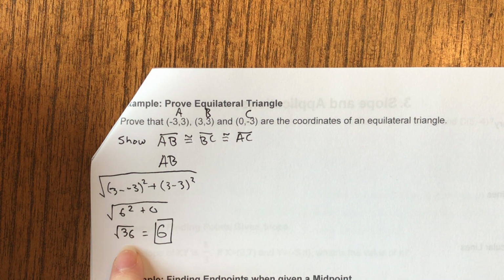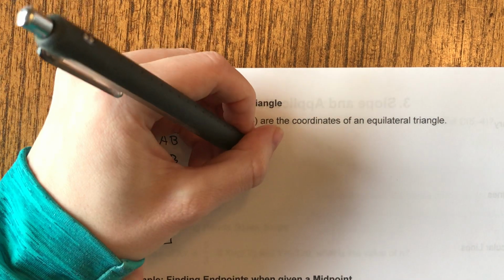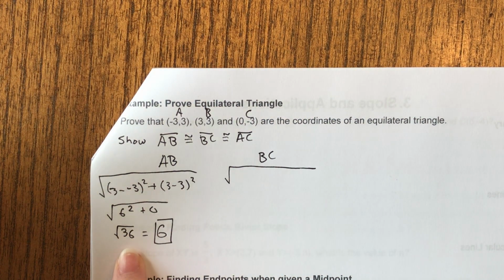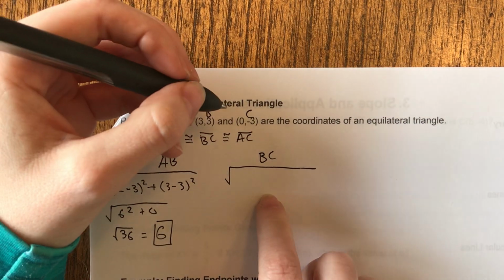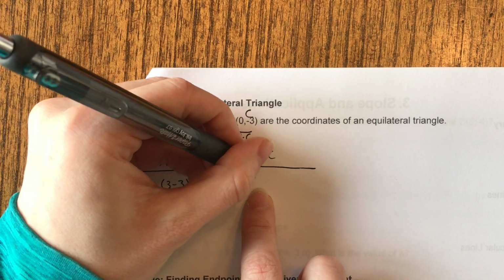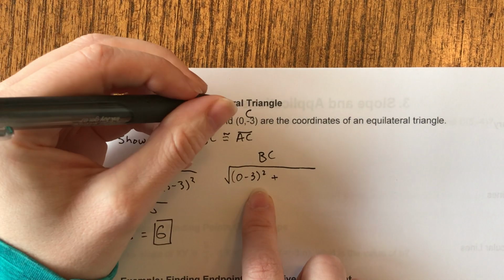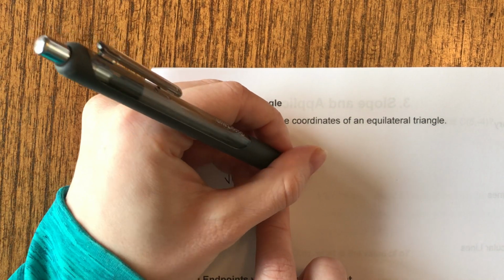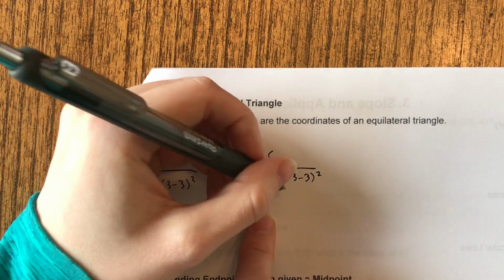So then we've got to see that side BC and side AC are also 6 units long. So we'll go with side BC next, and we will go ahead and find this distance. So we're going to say, all right, BC, x2 minus x1 will be 0 minus 3 squared plus y2 minus y1, negative 3 minus 3 squared. And we'll solve this out.